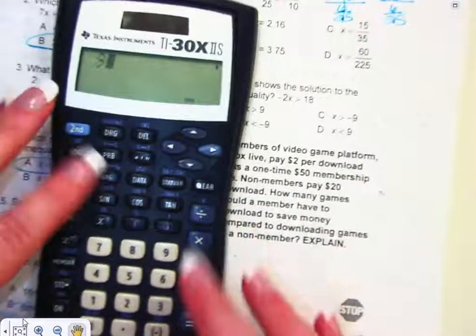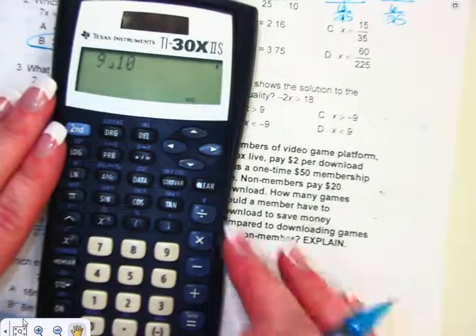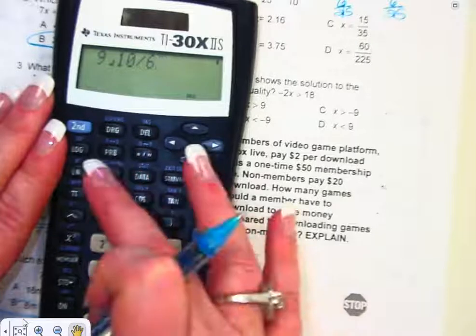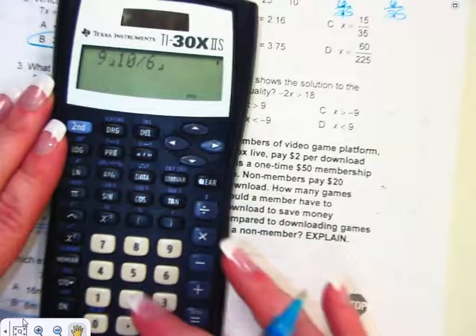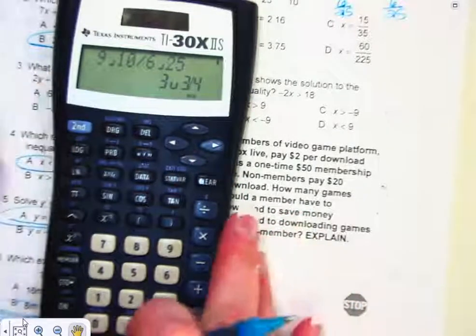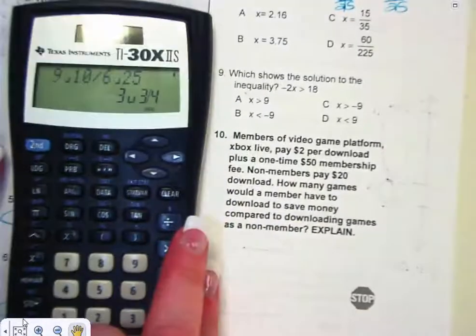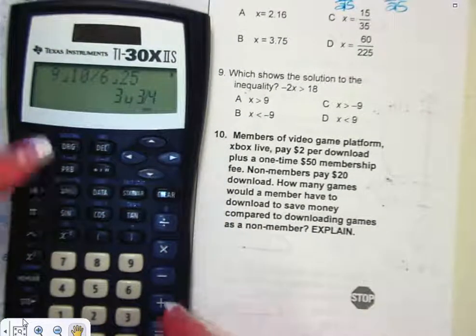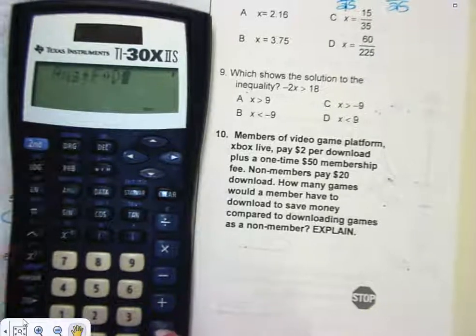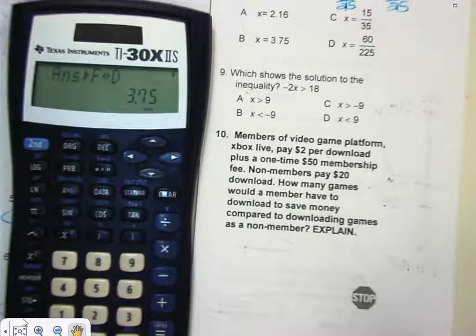And we get 9/10 divided by 6/25. And the answer is 3 3/4. Let's change that to a decimal to check. And it is B.